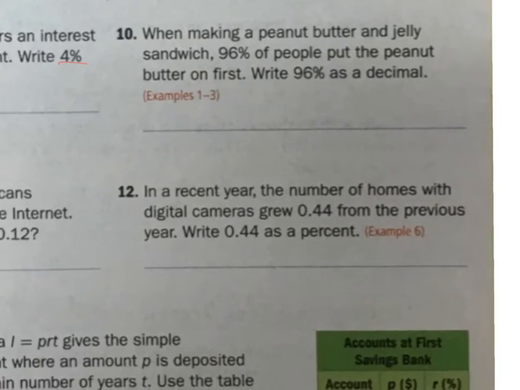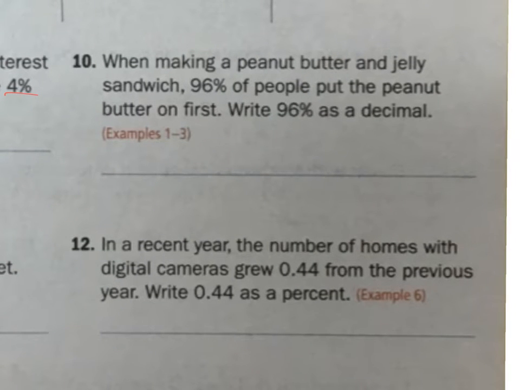Number 10. When making a peanut butter and jelly sandwich, 96% of people put the peanut butter on first. Write 96% as a decimal. Okay, almost everybody, but not quite everybody. So 96%, I could go 96 over 100, so 96 out of 100, or 96 hundredths. I also could just take the decimal and go 1, 2 over and get 0.96. Okay?